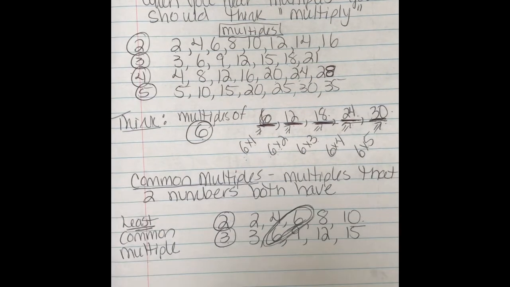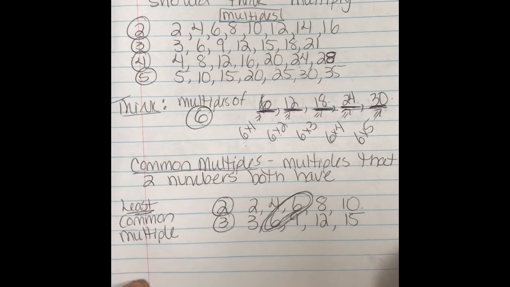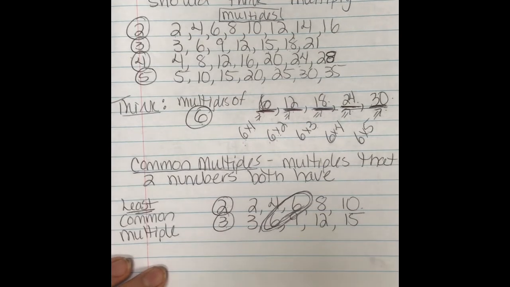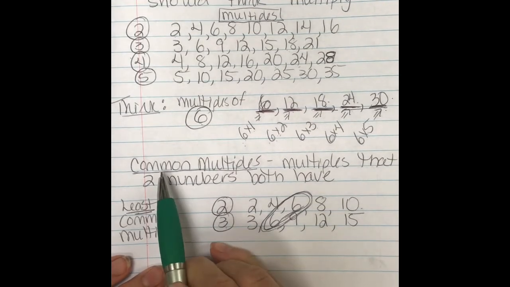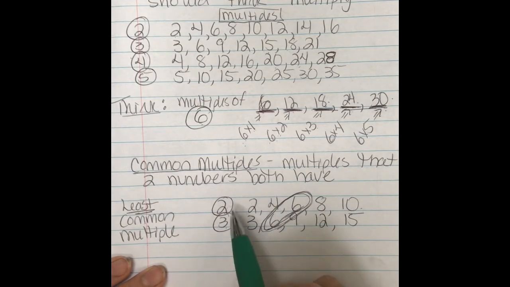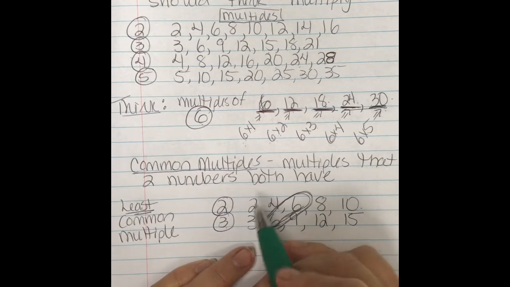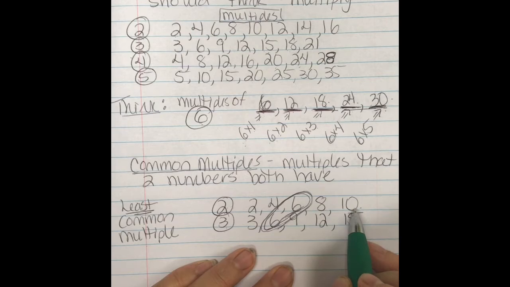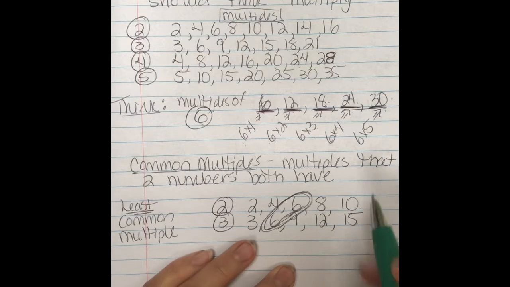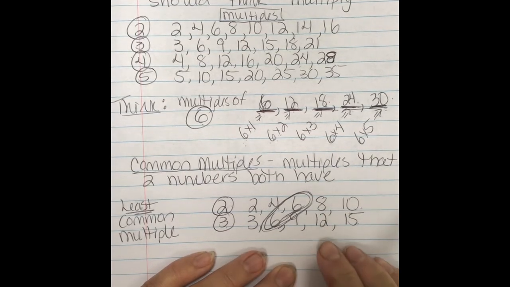Okay, one thing that you will be asked with multiples is to find the least common multiple and the greatest common multiple. Whenever you're finding least, that means smallest, greatest means largest. Common multiples are really just multiples that two numbers both have. Okay, so for example, if I was finding the least common multiple of 2 and 3, I would go ahead and write out all the multiples for 2, or at least the first 5, and write out the first 5 multiples for 3, and then I would circle the smallest number that both of them have on their multiples list.